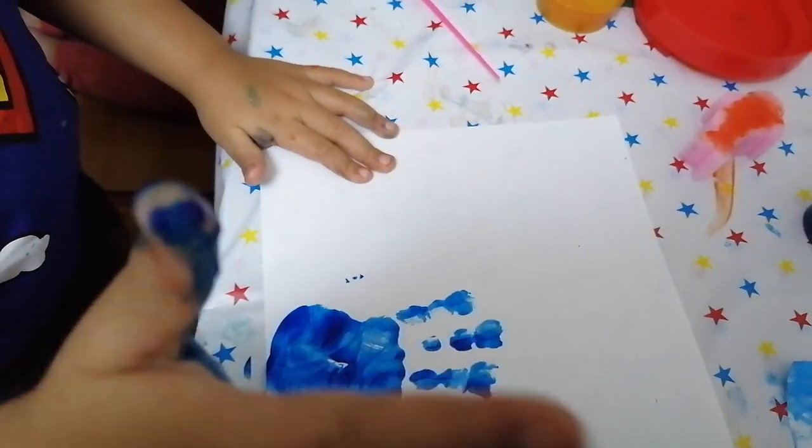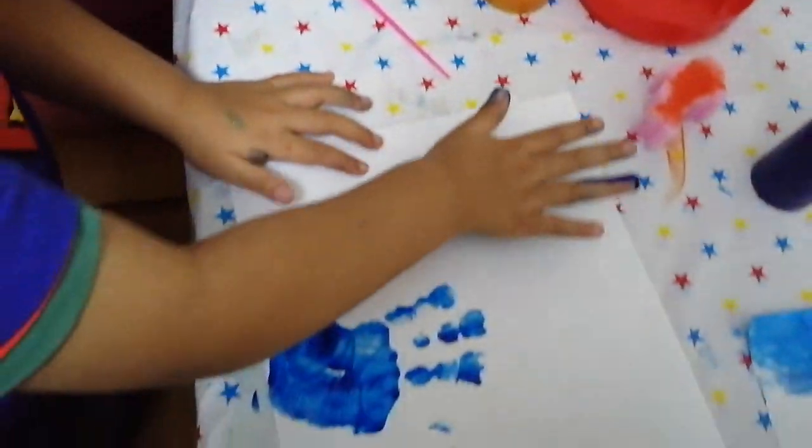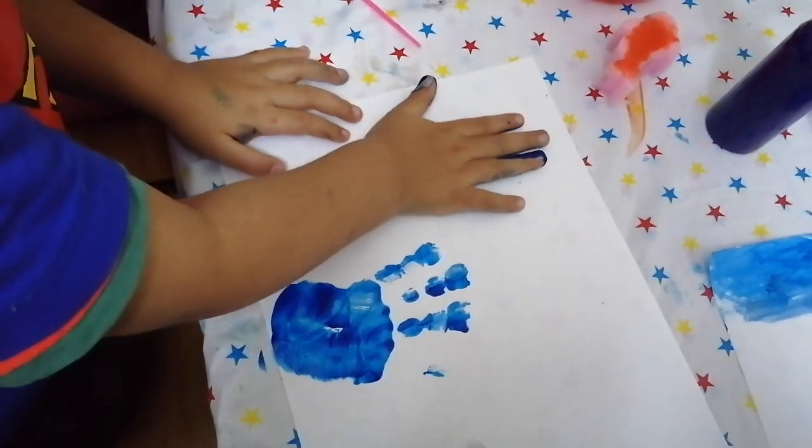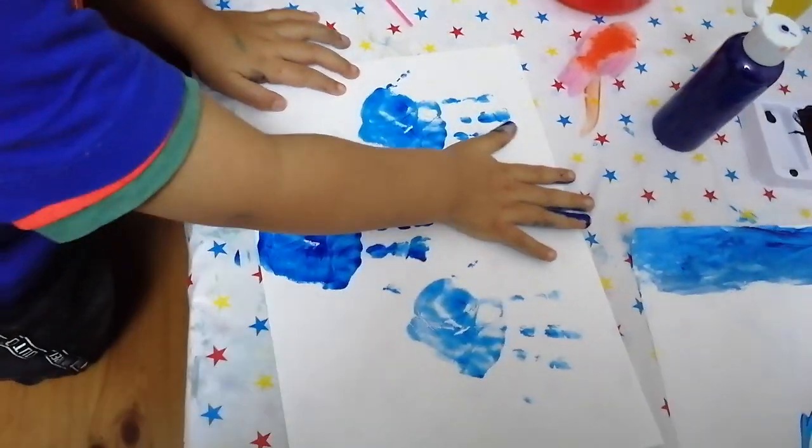Oh, Anya ka green mini hand, wo Ata ka Aram ka hand. I'm going nahi hai hand. Do once more. Yay! 2 hands for Hania.